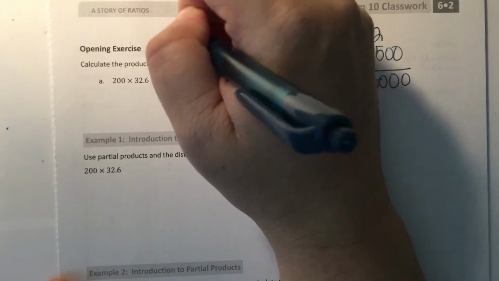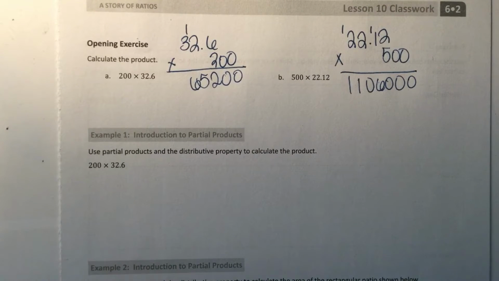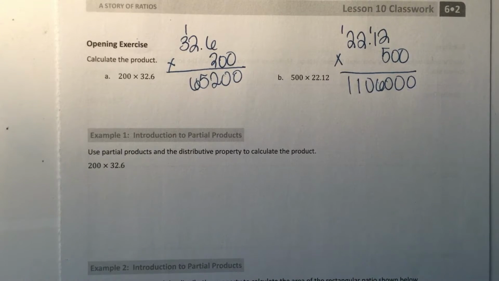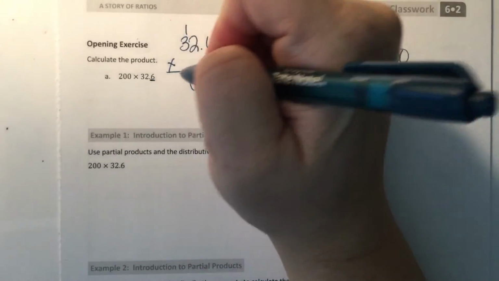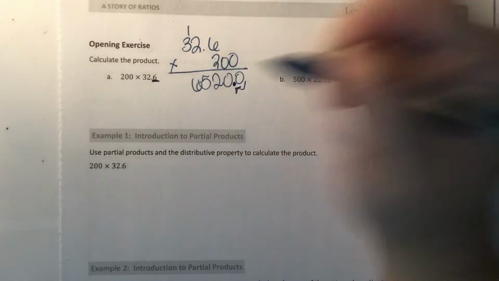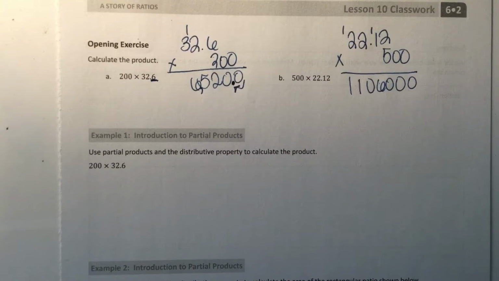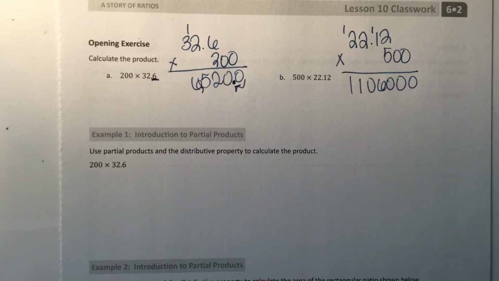Okay, guys. So hopefully you have done this. Check your answers if you need to. I need to make sure that I have one decimal spot here. So I just go over one. There's my decimal and here's my comma. So my answer is 6,520. Yes, that's what 32.6 times 200 is.